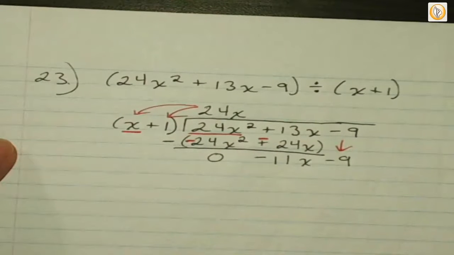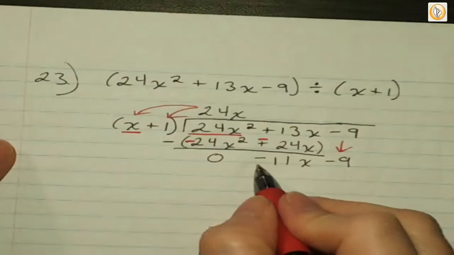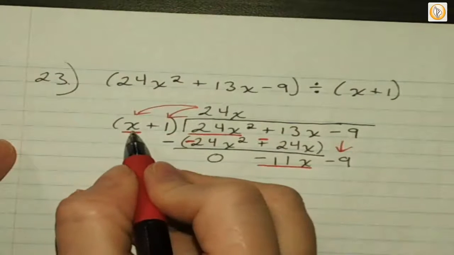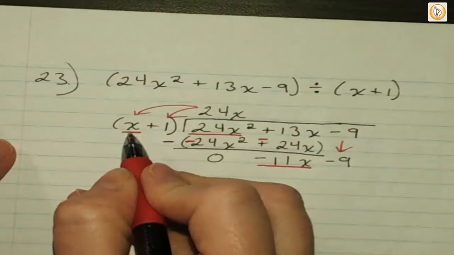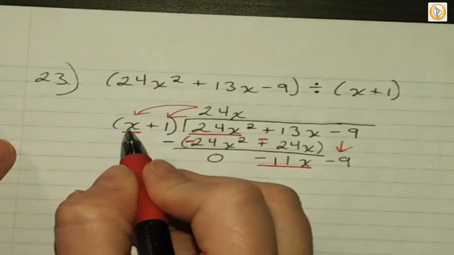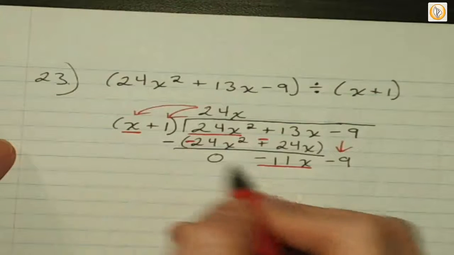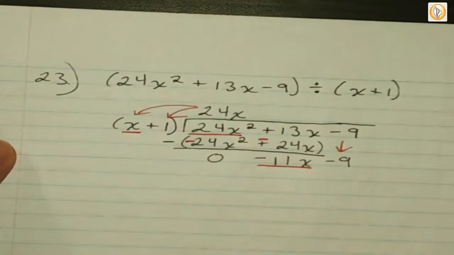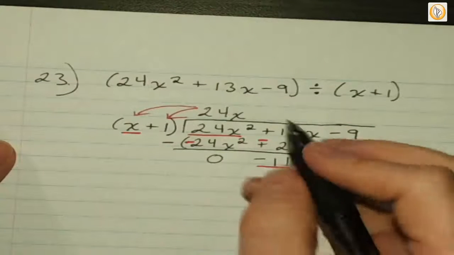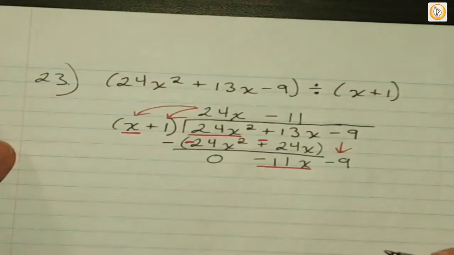Now, what do we do? Yes. Very good. The -11x by this x. Always by this first term, okay? Y'all all understand that. It's always by this first term that you're dividing by. You're only multiplying with the 1. The x is what you're dividing. Okay, so Taylor, -11x divided by x is what? -11. So then, Taylor, what do I do?